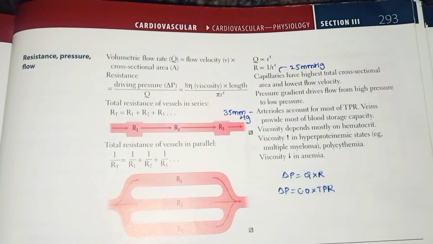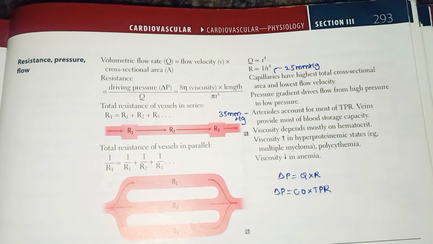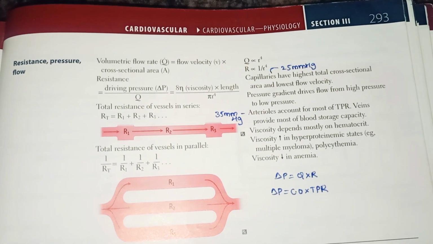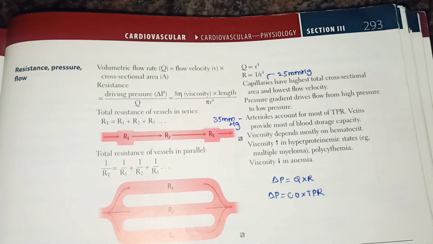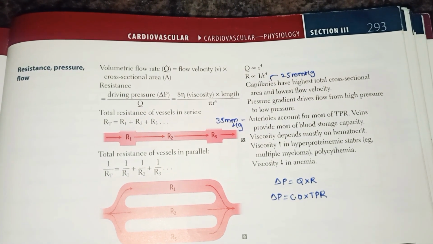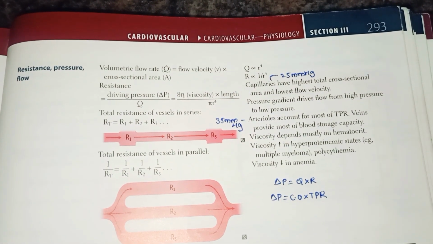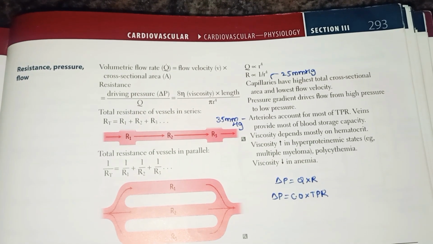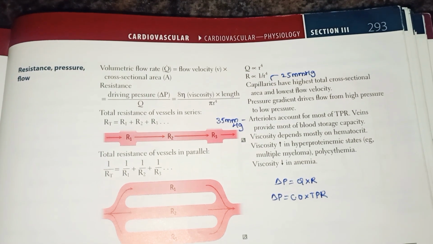Arterioles account for most of the total peripheral resistance and veins provide most of the blood storage capacity. So what you can understand is arterioles are having most of the total peripheral resistance, so as the total peripheral resistance is high in arterioles, and veins have most of the blood storage capacity.